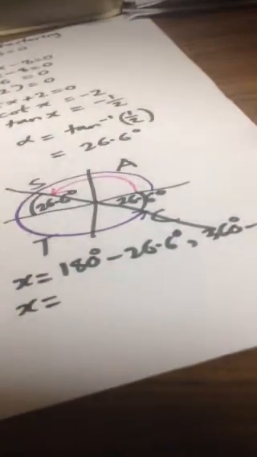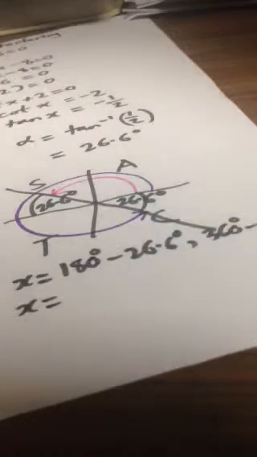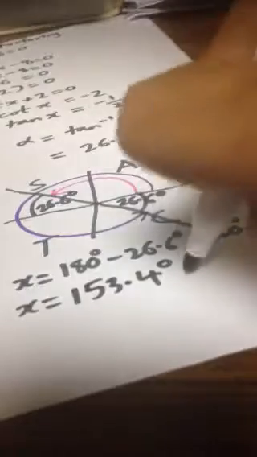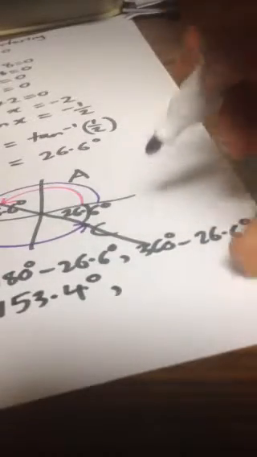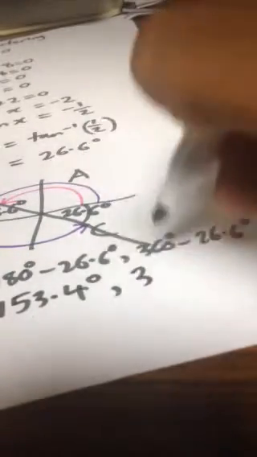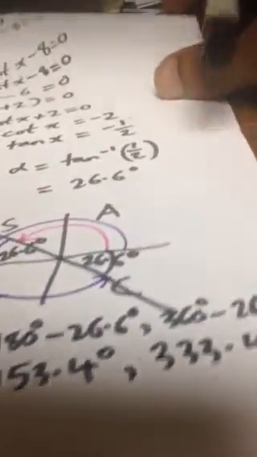So x is equal to 180 minus 26.6, which will give us 153.4 degrees, and 360 minus 26.6 will give us 333.4 degrees.